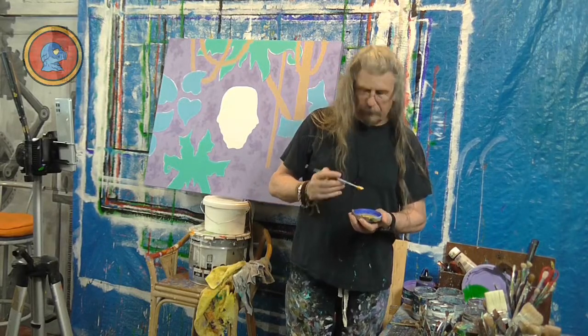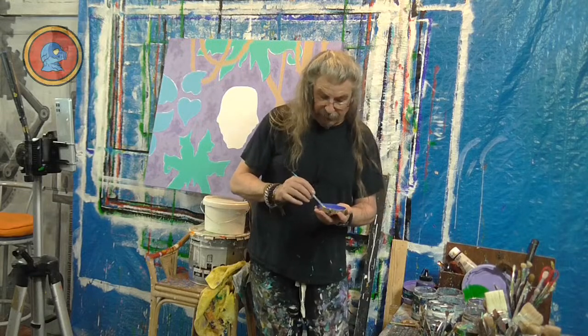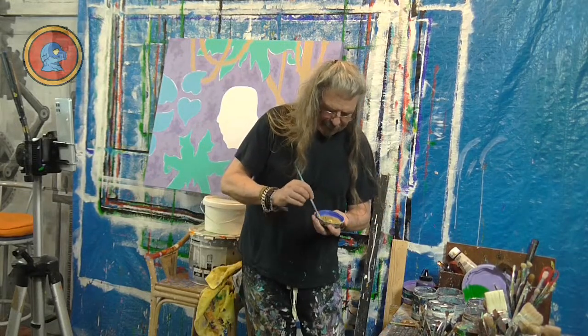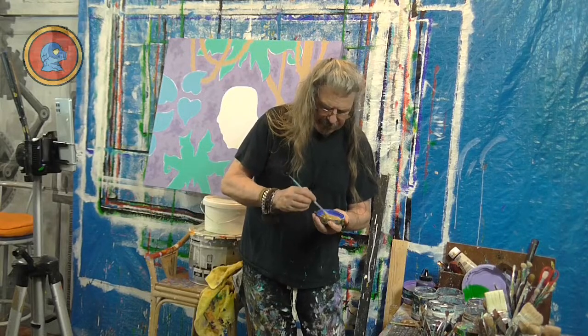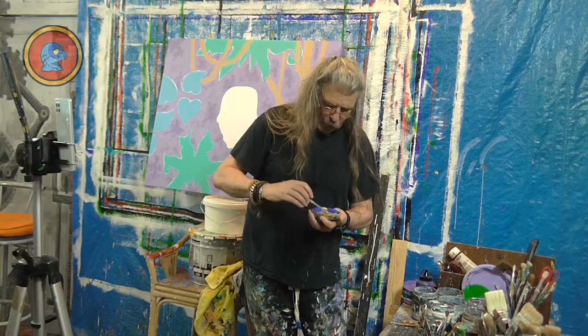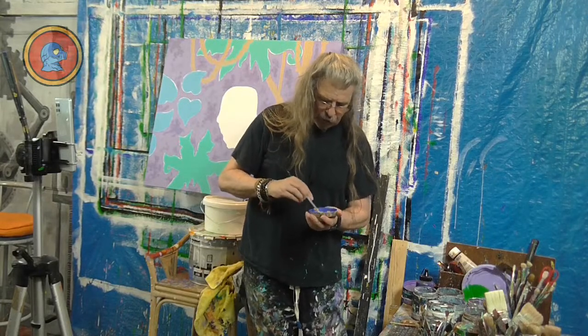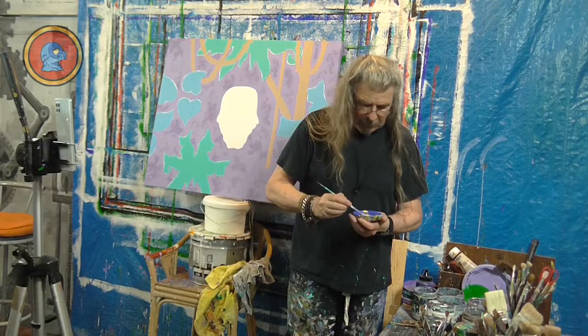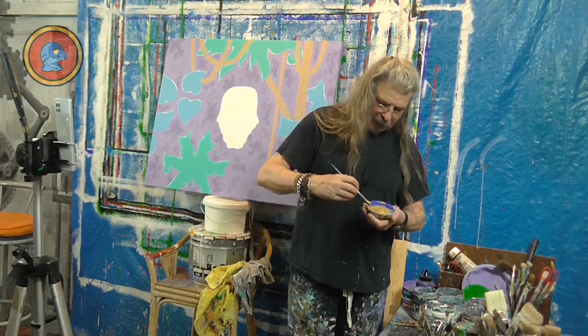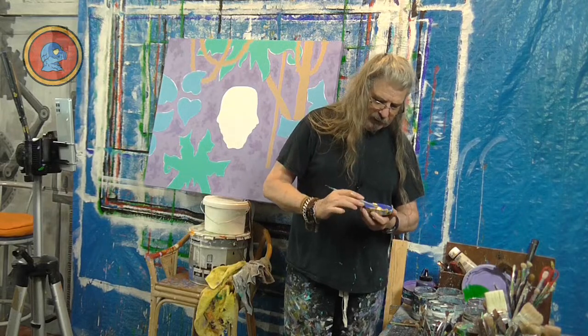And then we have 5 flights of studios above that, where we have 7 or 8 artists, with everybody doing a different style of work, from jewelry to sculpture to painting to ceramics. So a lot of different stuff going on in this building.